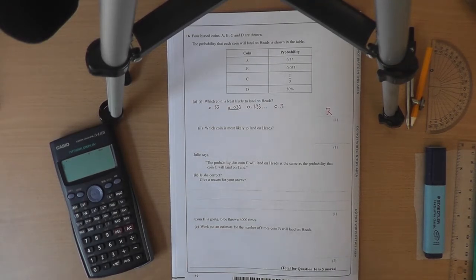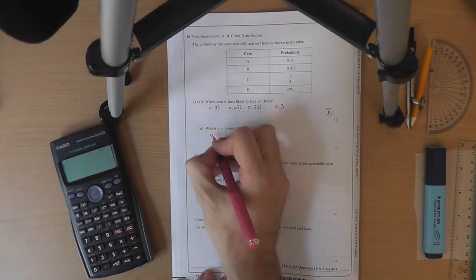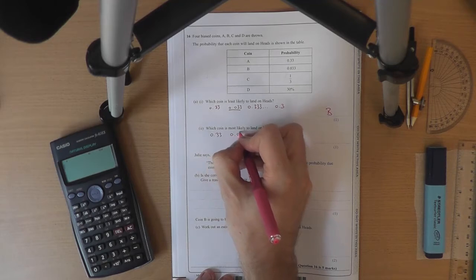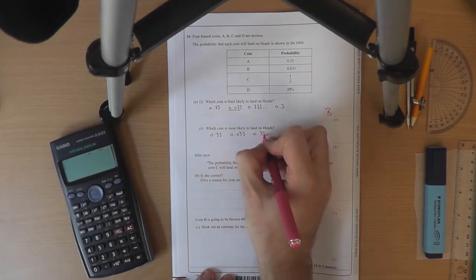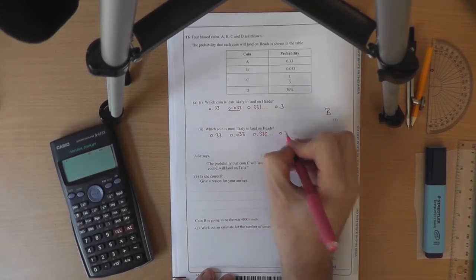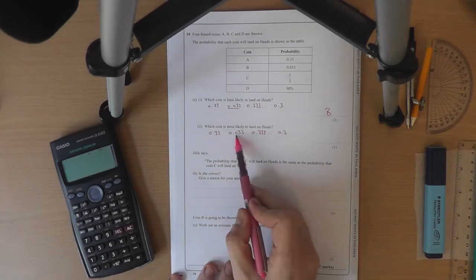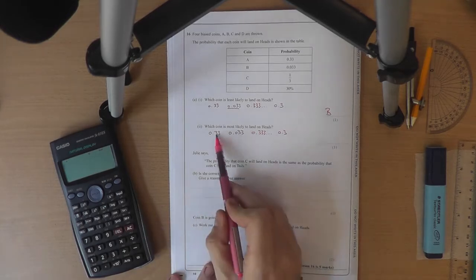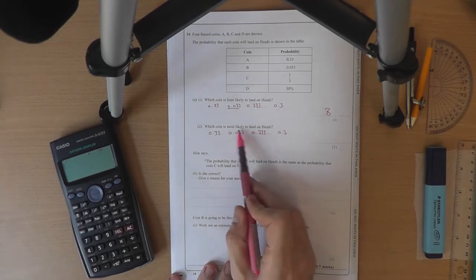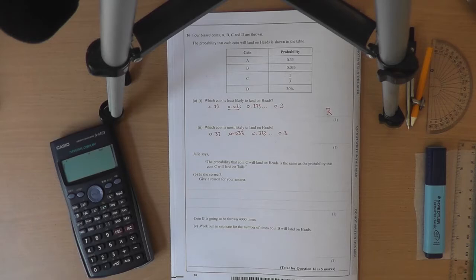Part 2 asks us which coin is most likely to land on heads. So very similar to that previous question, just asking us the one with the highest probability this time. So we need to look at those 4 numbers again. The 0.33, the 0.033, the 0.333 ... and the 0.3, and choose the biggest one. Well, again, they're all 0 points, so there's no information coming from the units of any use. We could look at the tenths though, 3, 0, 3 and 3. Well, clearly it's going to be one of the ones with 3 in and not this one, so it's not going to be that one.